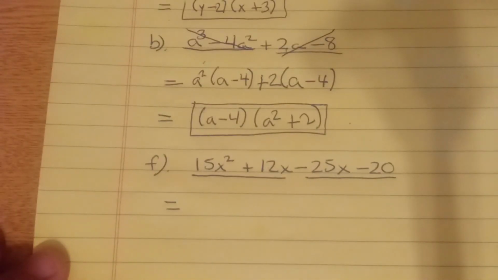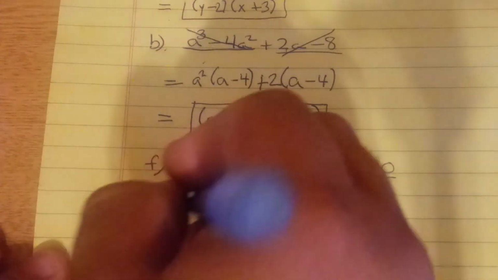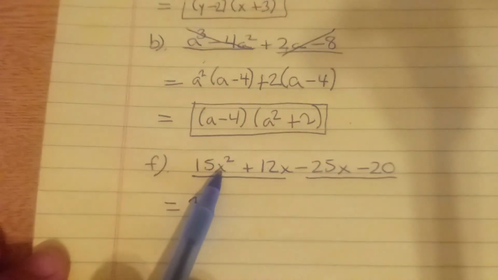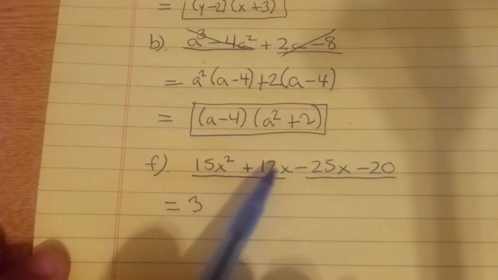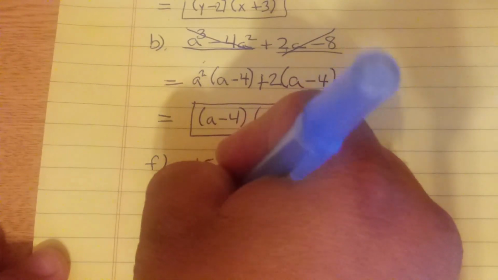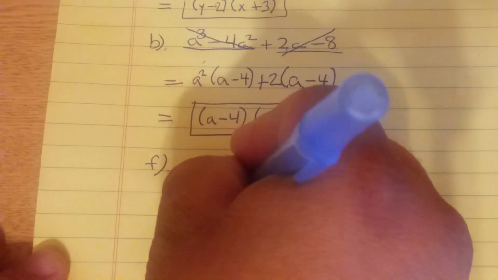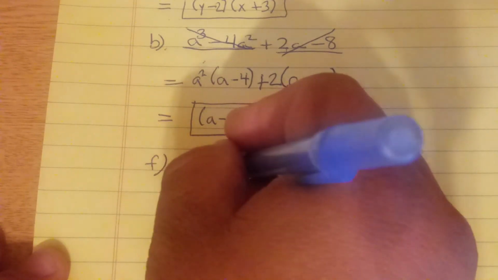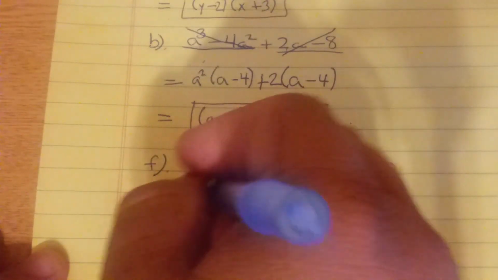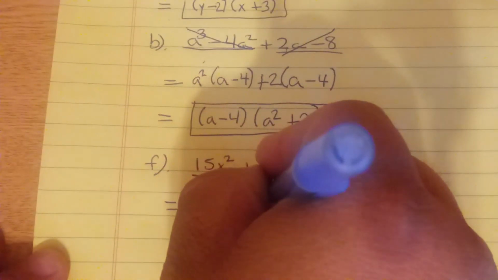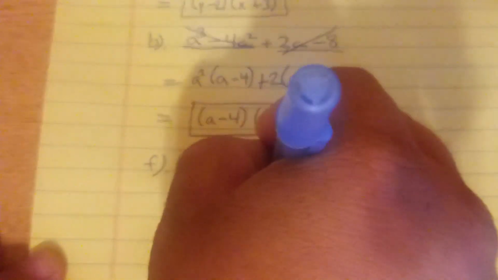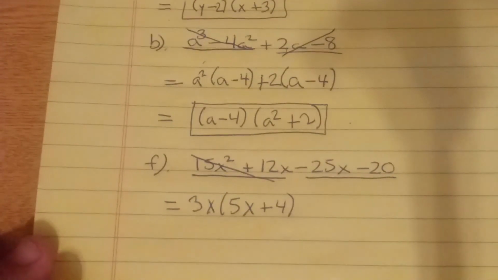Well, what is the GCF of 15 and 12? Both of those numbers could be divisible by 3. Same thing that we did before. These two have the variables in common, in this case the x. So we're going to factor out the x. So 15 divided by 3 would be 5. If we factor x from x squared, we're left with x. 12 divided by 3, that'll be 4. And then we factored out the x, so we leave it alone. So that takes care of the first pair.